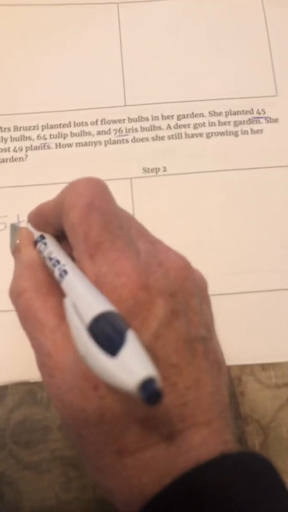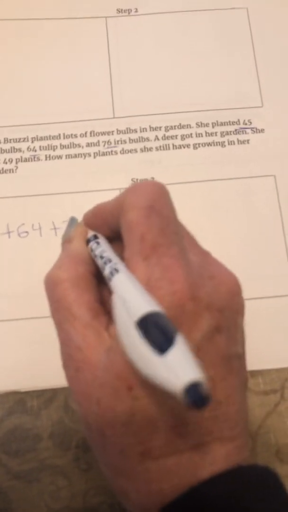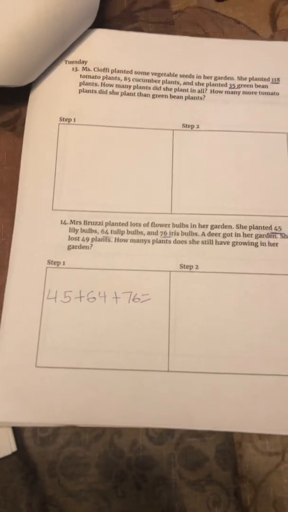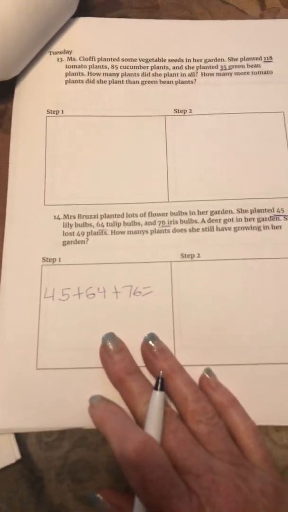Down here, Mrs. Bruzy plants lots of flower bulbs in her garden. She planted 45 lily bulbs, 64 tulip bulbs, and 76 Iris bulbs. A deer got into her garden, and she lost 49 plants. How many plants does she still have growing? So in order to figure this out, you need to add together 45, 64, and 76 at first. 45 plus 64 plus 76. That will give you the number of plants she has growing in her garden to begin with.